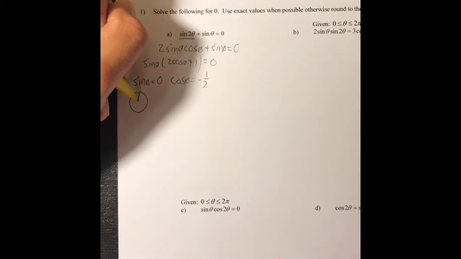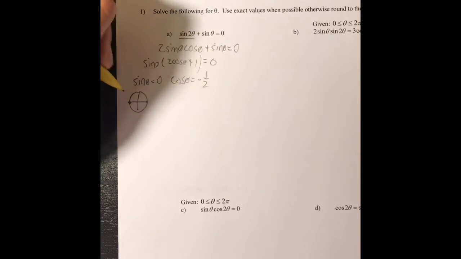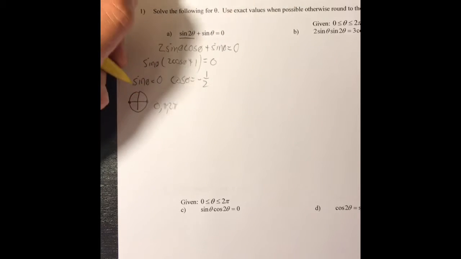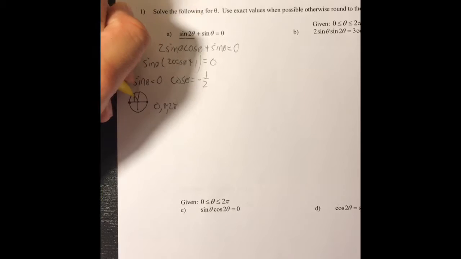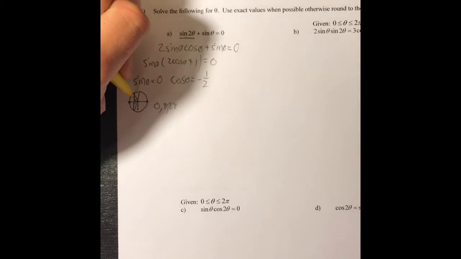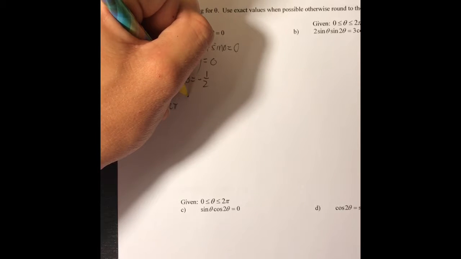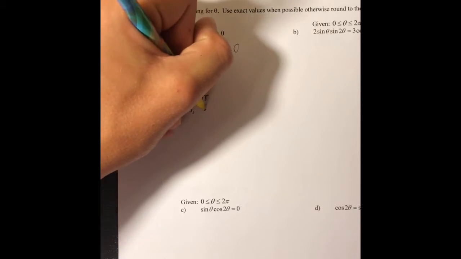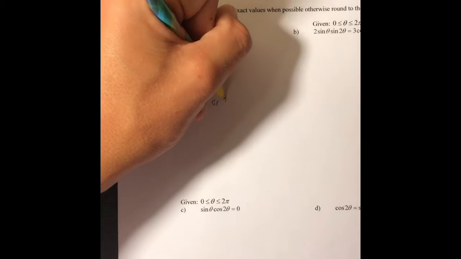Now on a circle, sine equals 0 is going to be right here and right here, which is going to be 0, pi, and 2 pi. Now for cosine equals negative 1/2, that's going to be right here and right here, where cosine equals negative 1/2. And that's going to be 2 pi over 3 and 4 pi over 3, or it can be written as plus or minus 2 pi over 3.